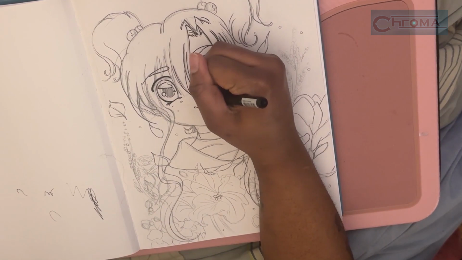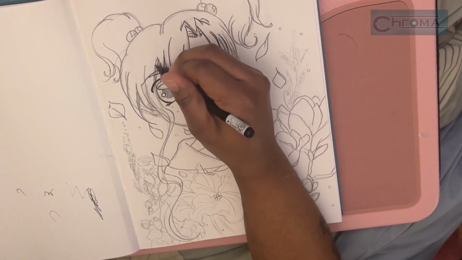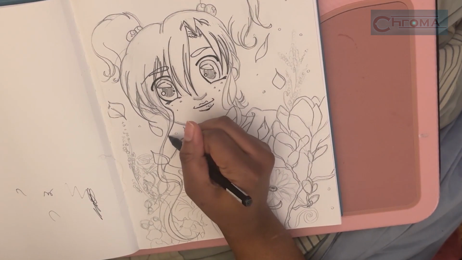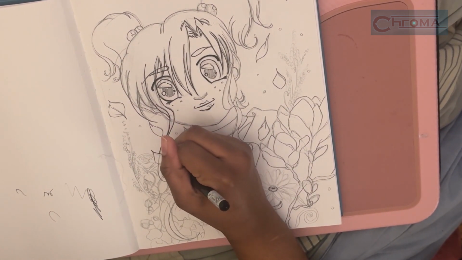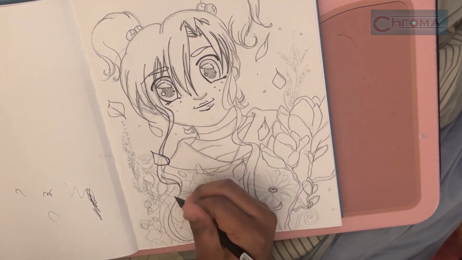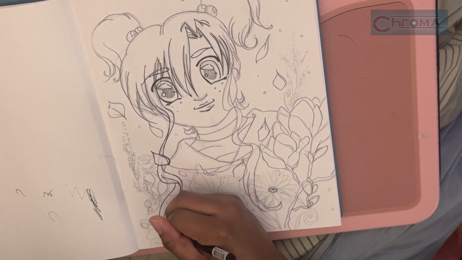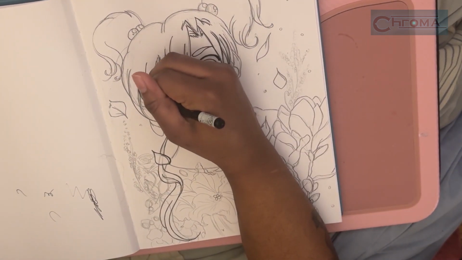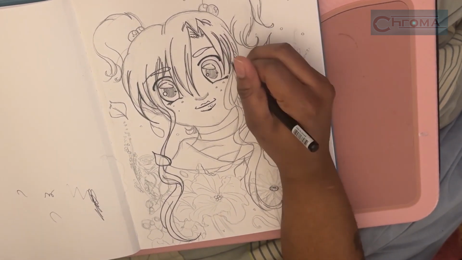I have different inking pen tips, different sizes. Because they're different sizes, they give off different weights, and by weight I mean a heavier line versus a lighter one. Usually you do a heavier line if it's closest, and a lighter line if it's far away or small in detail. So I tried to stick with that.